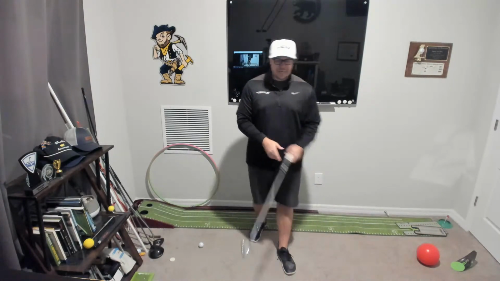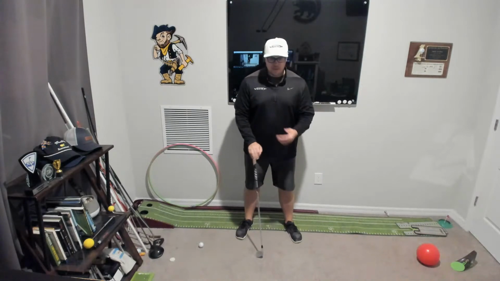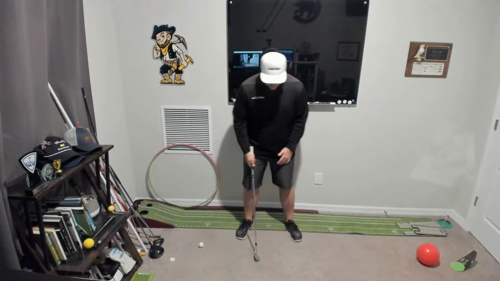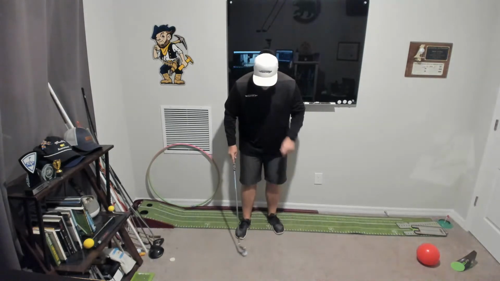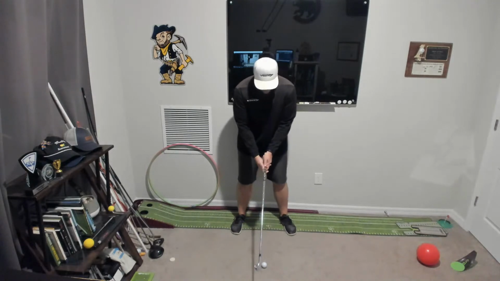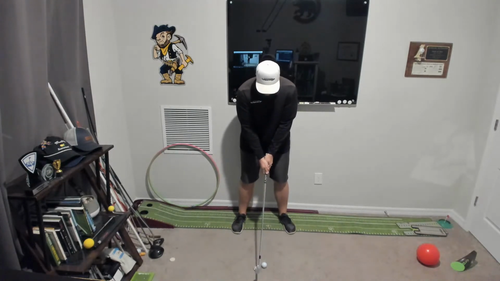A lot of people have this grip because, in my opinion, it's the most comfortable grip to have at address. When you're in the address position with the ball, it's the most comfortable position to be in because your hands can be right in front of you.